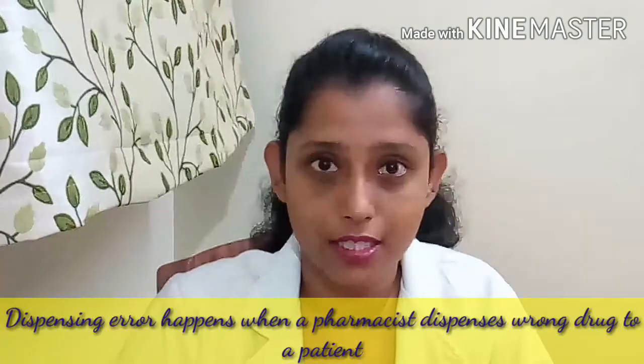Indenting error could be reduced by double checking the contents which are being typed or which have been written. The next type of medication error is dispatching or dispensing error. This is usually committed by a pharmacist.